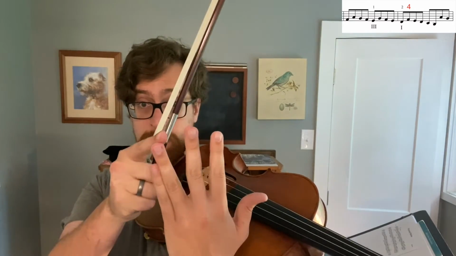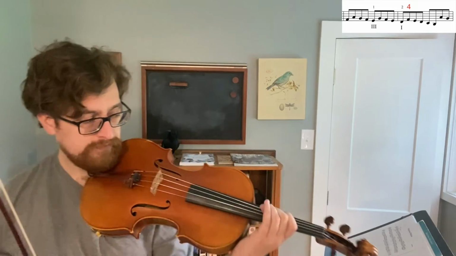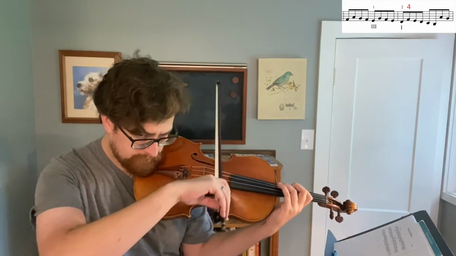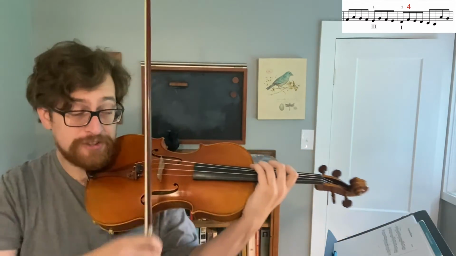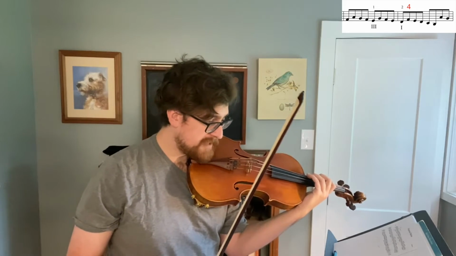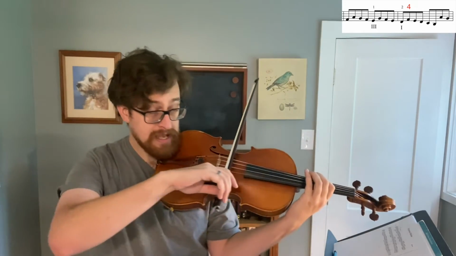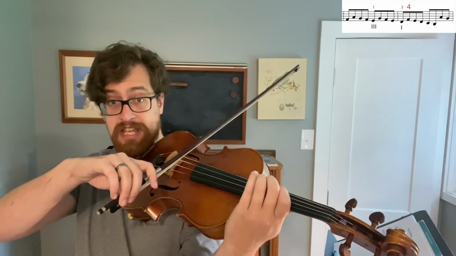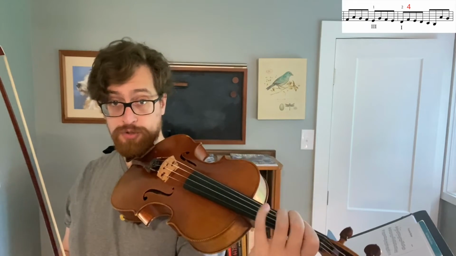We're not using our fourth finger, so it's just important to remember the whole steps between 1 and 2, and then 2 and 3. And if you hit that A really in tune, you should hear the A string ringing. You should hear your instrument ringing. Then when we shift down, just keep your hand frame really in line so that we can go 2, 4.